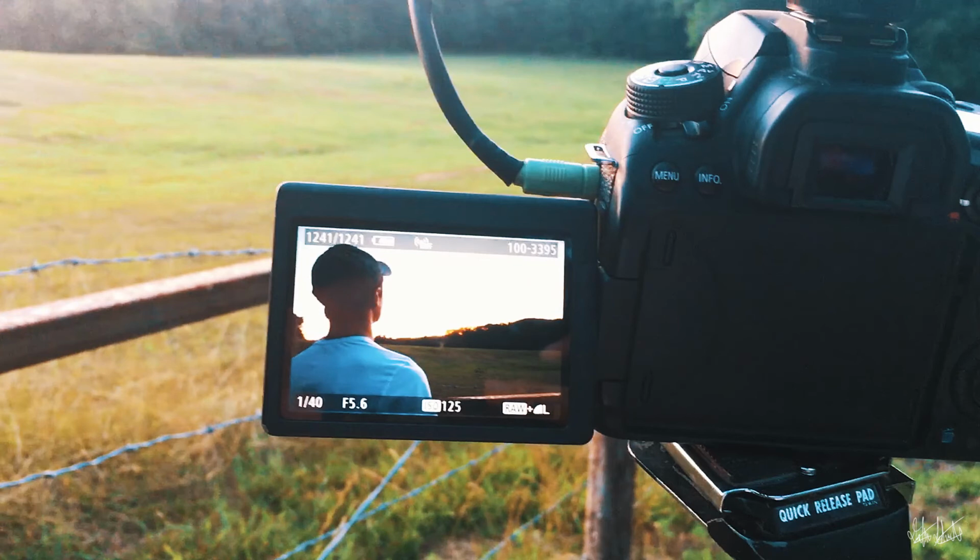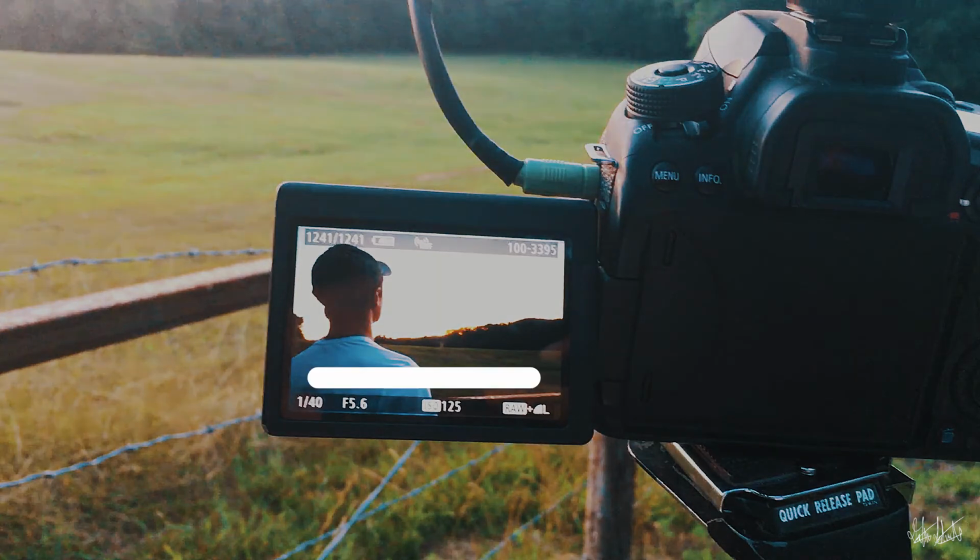Alright, so this is kind of what the composition of your shot should be. You shouldn't see real close foreground, and the background should be very distant. I'll draw these arrows here to show you what that's supposed to look like.